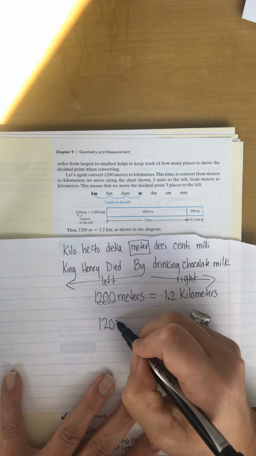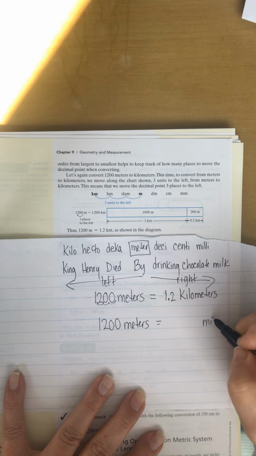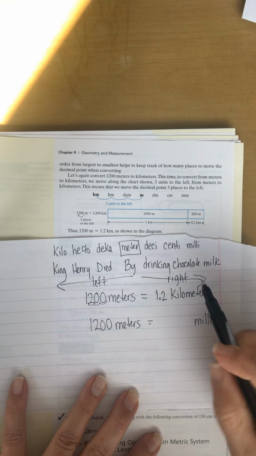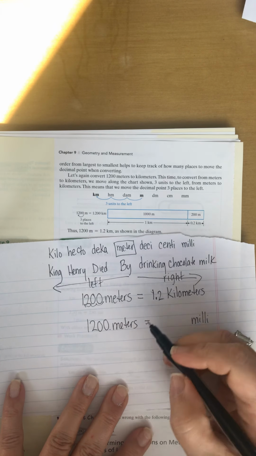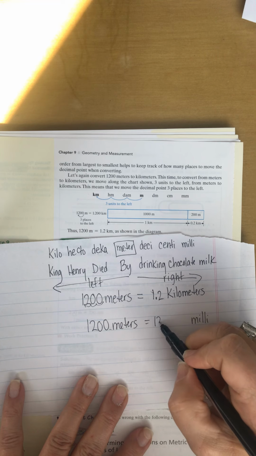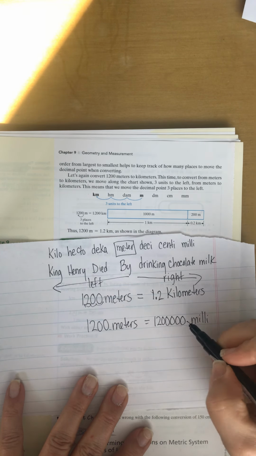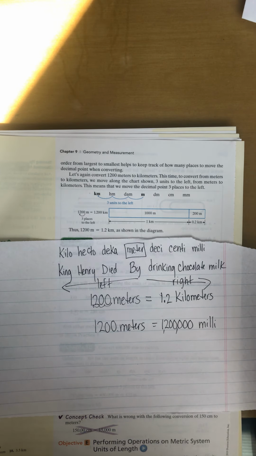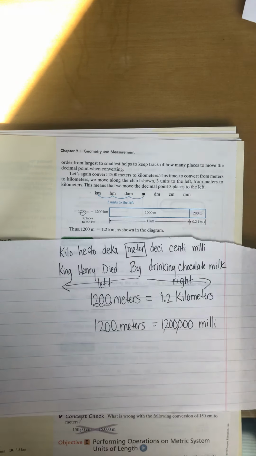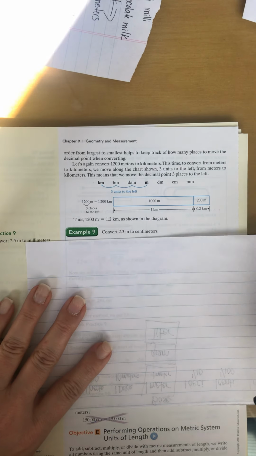What if I had 1,200 meters and I want to convert it to millimeters? So I'm right here. I want to go 1, 2, 3 places. So what I would do is add 3 zeros. So it'd be 1, 2, 0, 0. There's your decimal. I'm going to add 1, 2, 3 zeros, so it's 1,200,000 millimeters. So you're basically just moving your decimal left or right. It's actually easier than the US method. So here we go. Let's do another example.